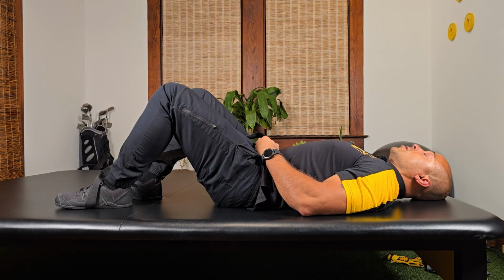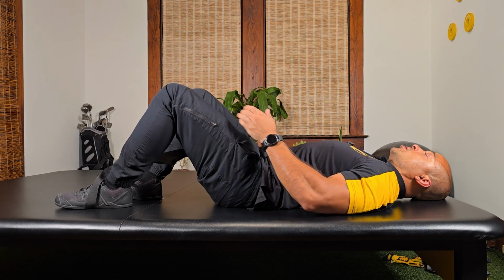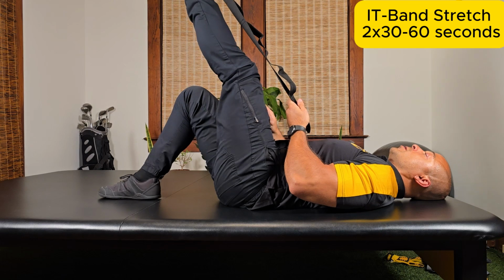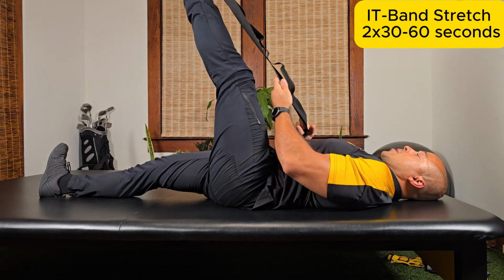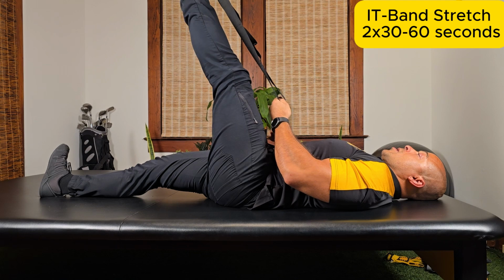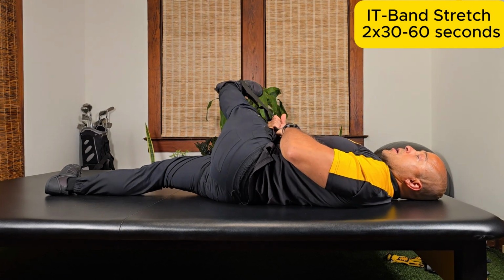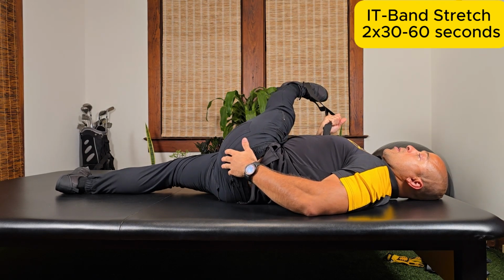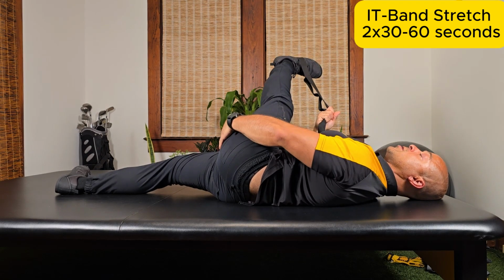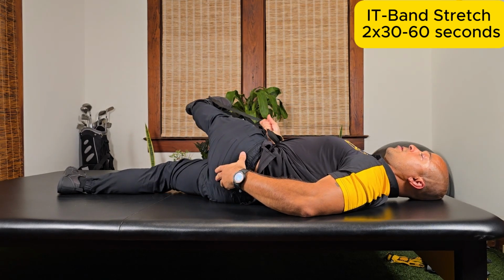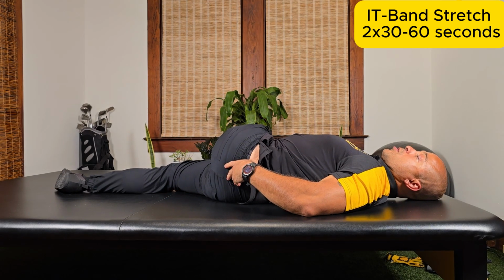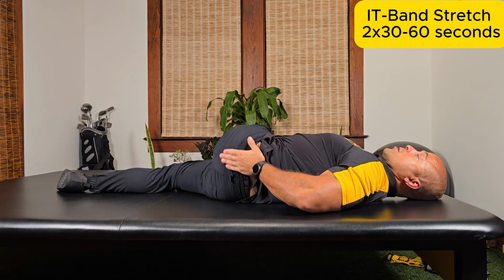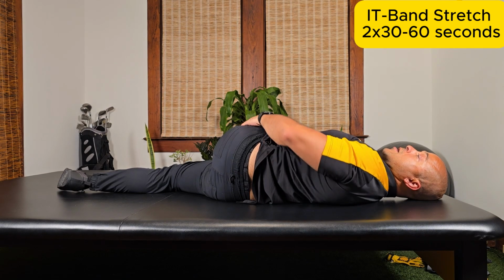This next exercise is going to be stretching your IT band and also your gluteus medius on the side here. What you want to do for the IT band is lower your opposite leg, put a strap on the foot, and pull crossbody. If you don't feel it on the side, you may be pulling up too high, which will be engaging your hamstrings. So for the IT band, you want to bring it down lower and then pull it across, and then you can feel a stretch over here on the gluteus medius, some on the low back, and on the side for your IT band.